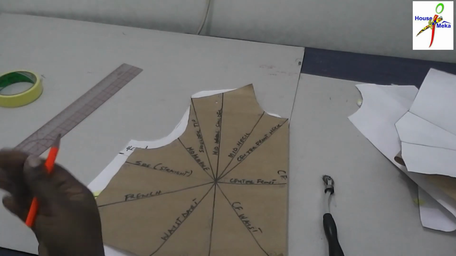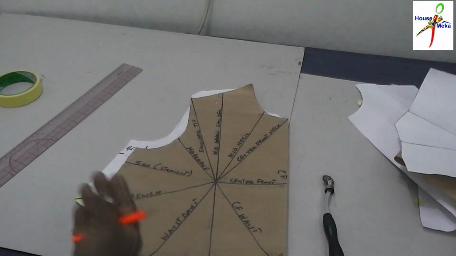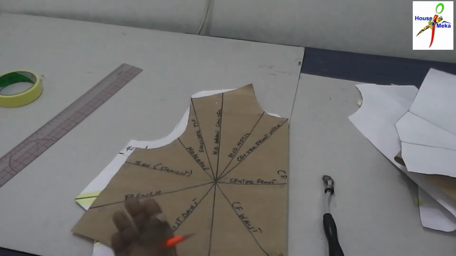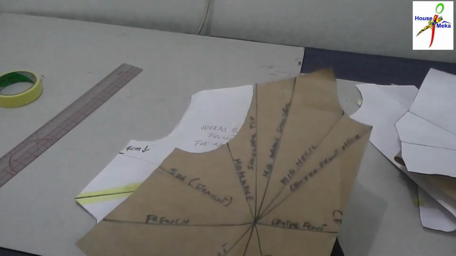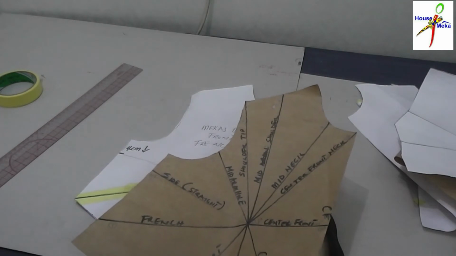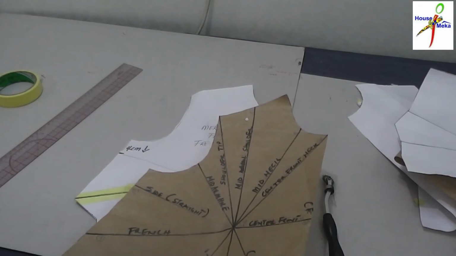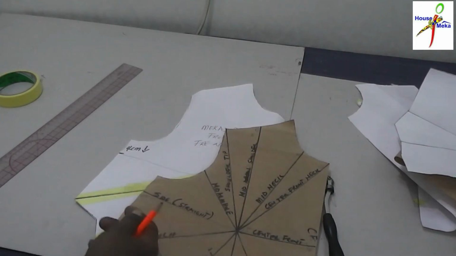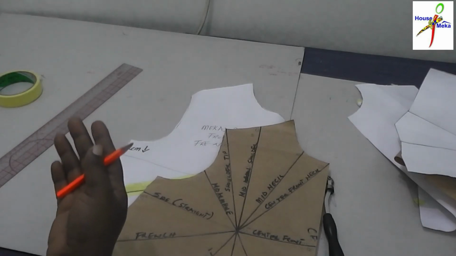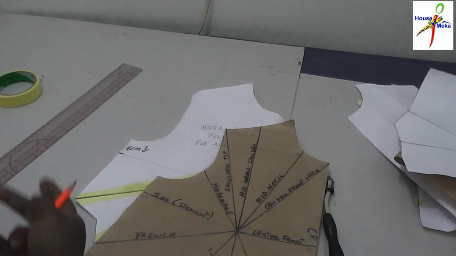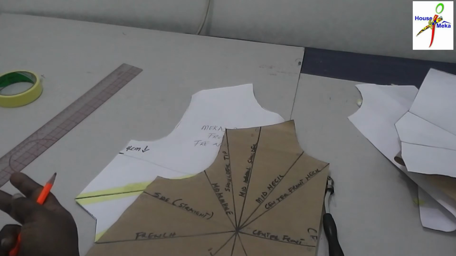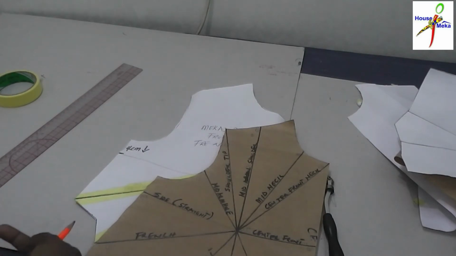I'll also show you how you can treat darts in different ways. So right now, I'm trying to think of which other darts to show you how to do. I'll just show you a few more quickly, so that you can get used to the technique of slash and transfer, and then we'll move on to the pivot method.